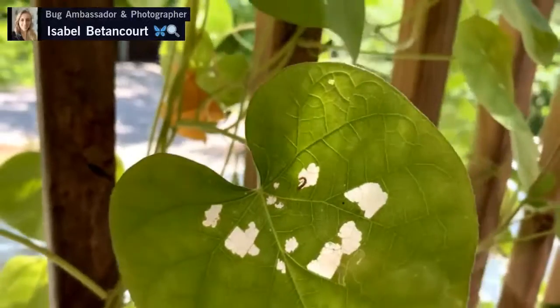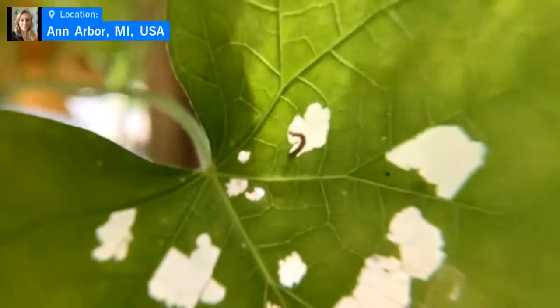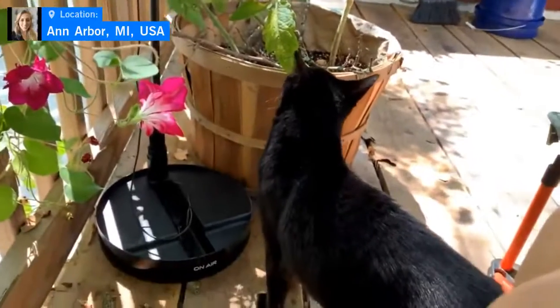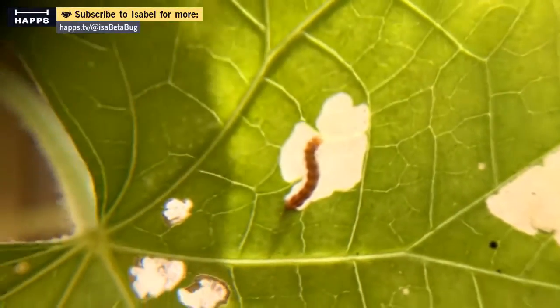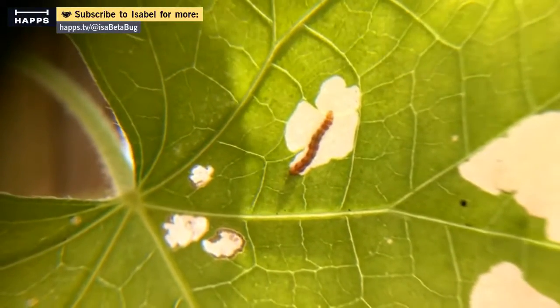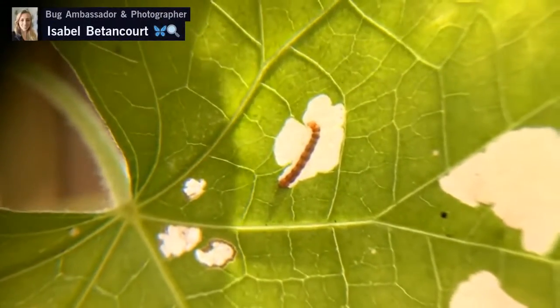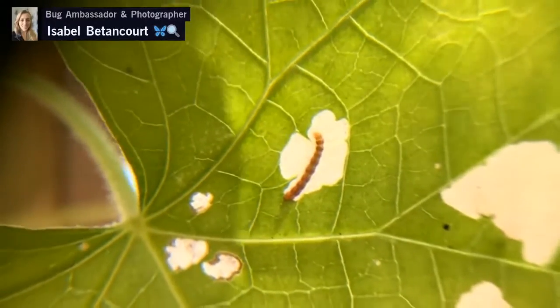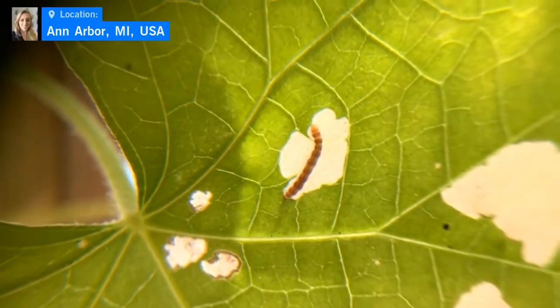Here's the macro lens. So bear with me for a moment as I fit it onto my phone. Okay. And so now we can get, oh look, my cat Mika joined us on the roof. Hi, Mika. Hi. Anyway. So putting this on, and now we can look up close. So here we have our little caterpillar in the window. It is protected between layers of the leaf skin. Hi, Red Eagle. How are you doing today?